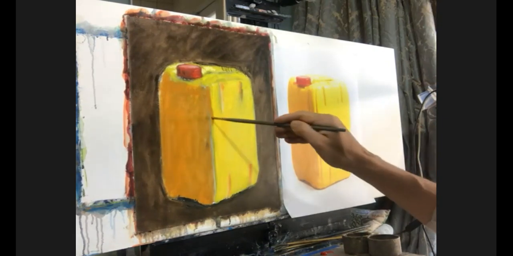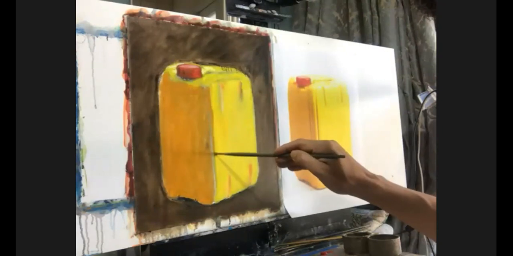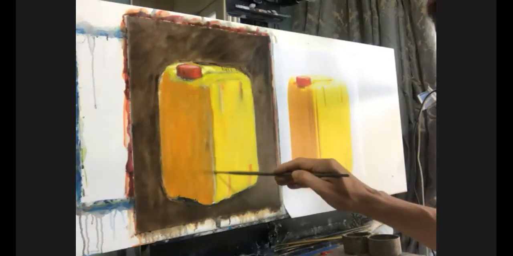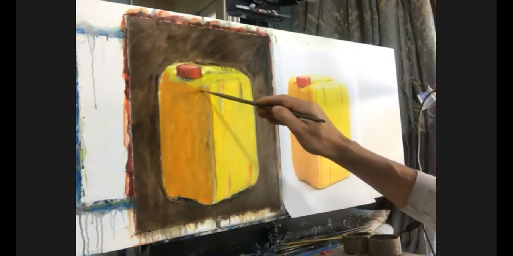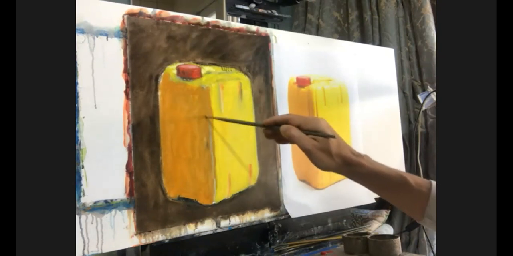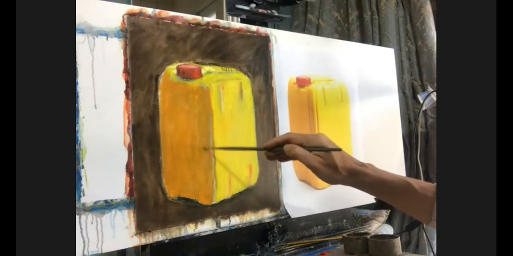All right, so I'm just making this darker. It's not super dark, but I can make it darker later. And one step at a time. One step at a time. We're always moving forward. There's nothing we cannot do.